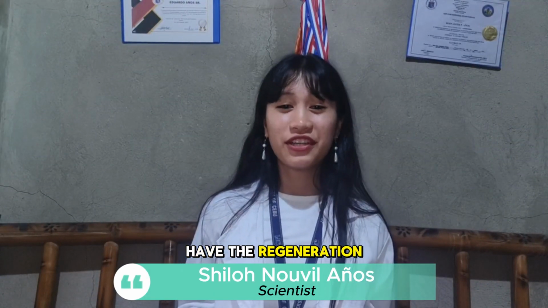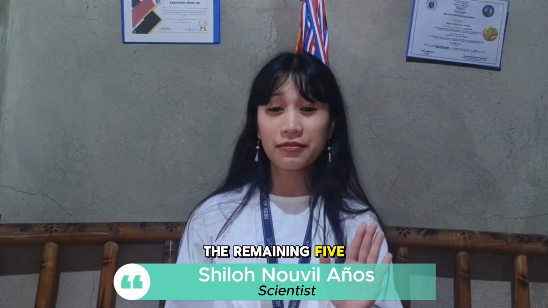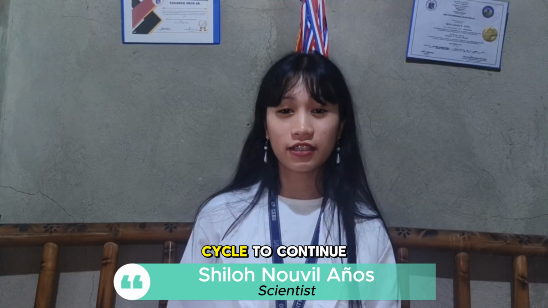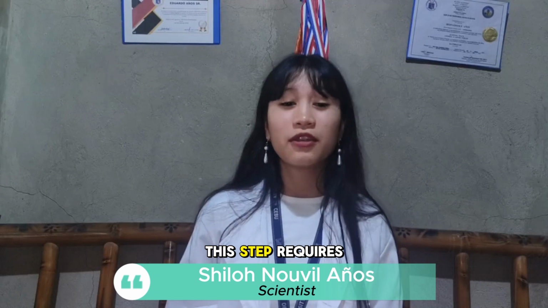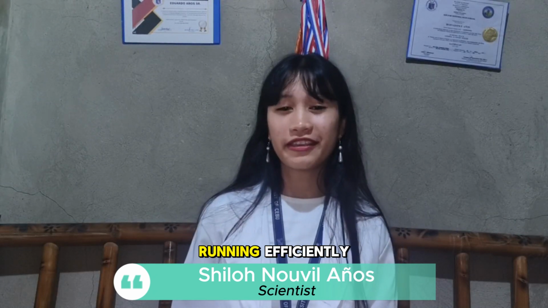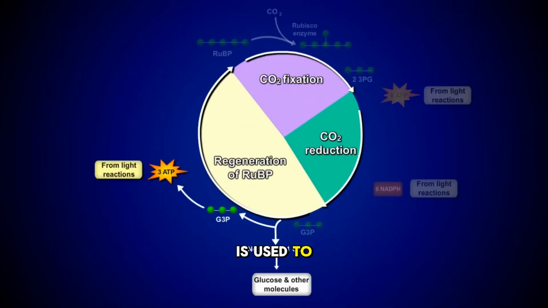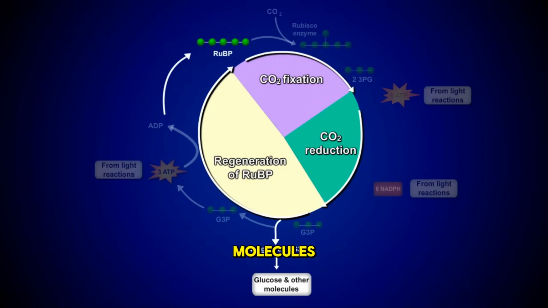Finally, we have the regeneration phase. The remaining 5 G3P molecules are used to regenerate RuBP, allowing the cycle to continue. This step requires additional ATP, ensuring that the cycle can keep running efficiently. In this phase, ATP is used to combine the rest of the G3P molecules to form RuBP molecules. This RuBP can then combine with additional carbon dioxide molecules, continuing the carbon reactions.